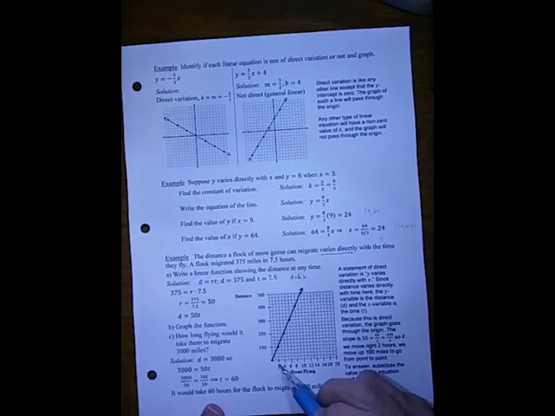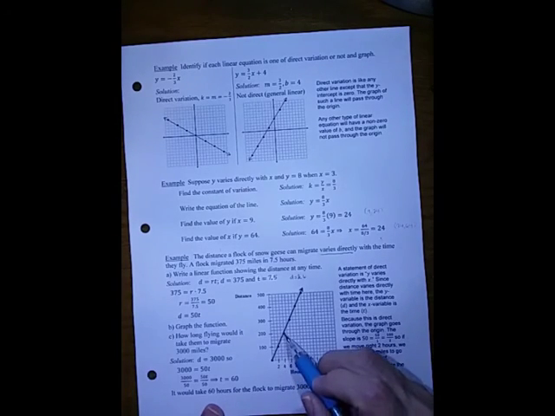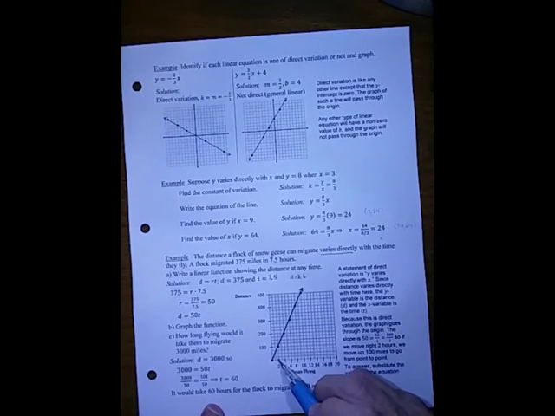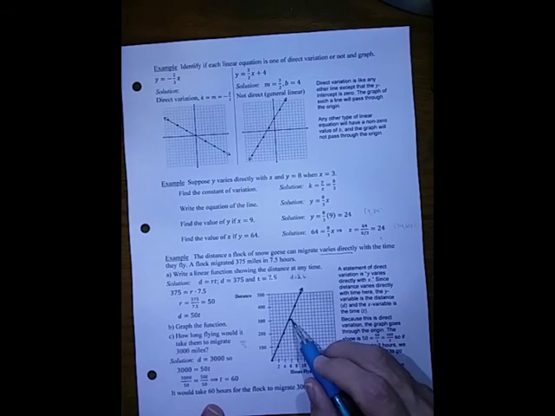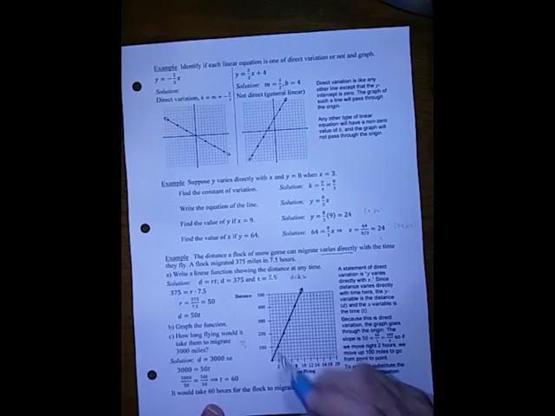Once I've got some points, I can see I'm going over 2 squares and up 4 squares, over 2 squares and up 4 squares, recognizing that means 2 hours but up 100, because 100 over 2 is giving me that slope of 50. So I'm going up 100 and over 2, up 100 and over 2, but in my scale I can simply count 4 squares.